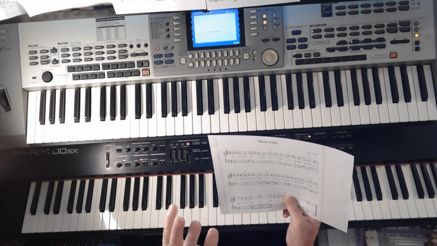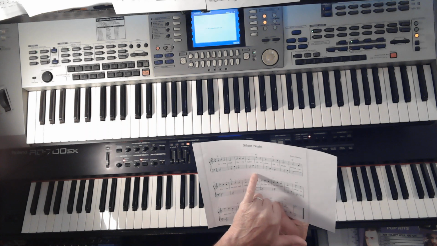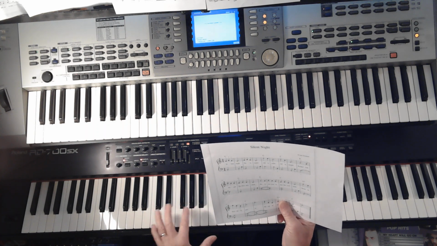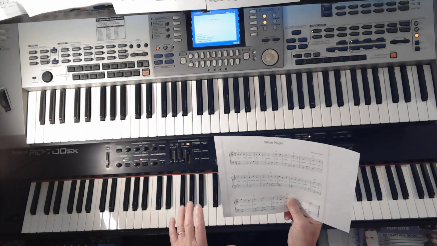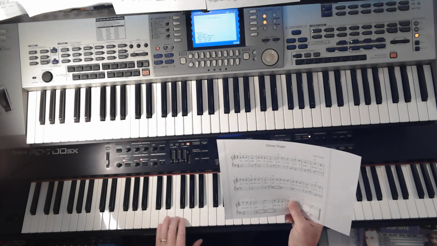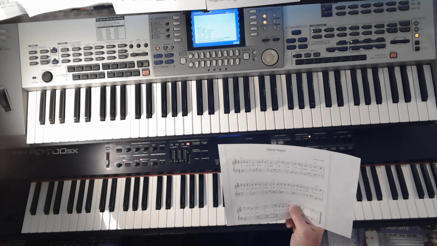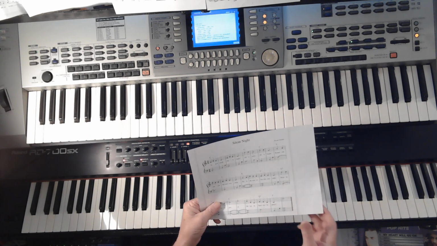So that would be played with the little finger. So you aren't going to be stumbling trying to figure out where to go. If you look at the fingering, it's always close together, or you might just have to cross over a little bit.